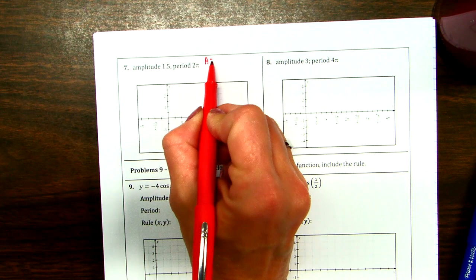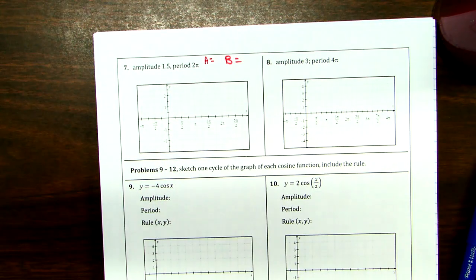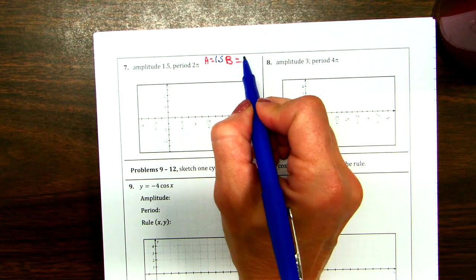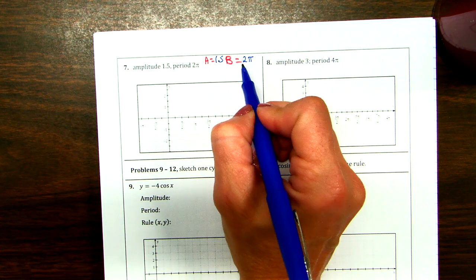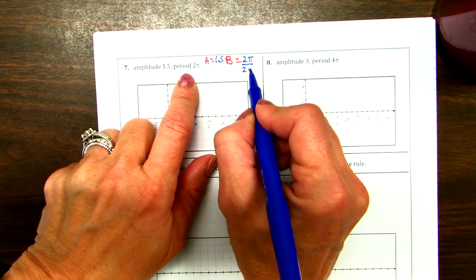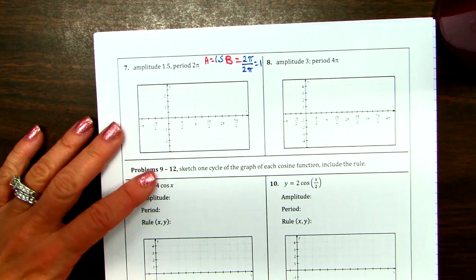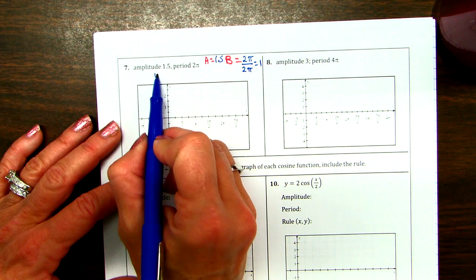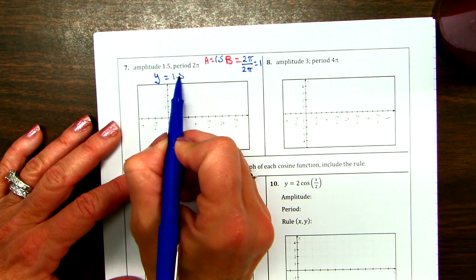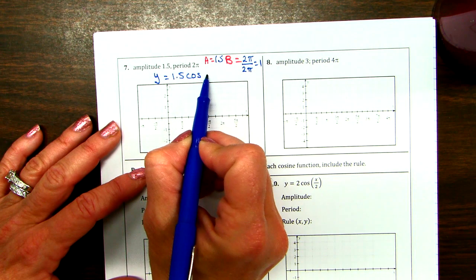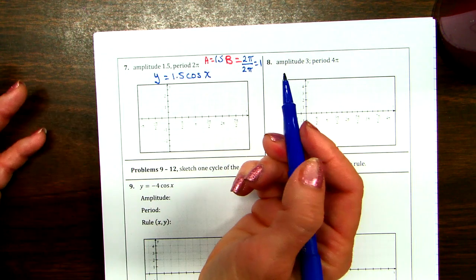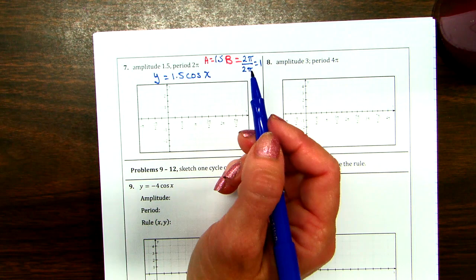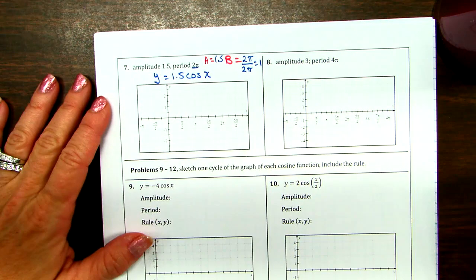We need A, we need B. A is given to us. B is a little formula we memorized: 2 pi on top divided by what I have, which is 1. And when your B is 1, you don't really need to put a 1 in front of x. We all know that if there's no number in front of x, it's just 1. But the period is important for our graph.